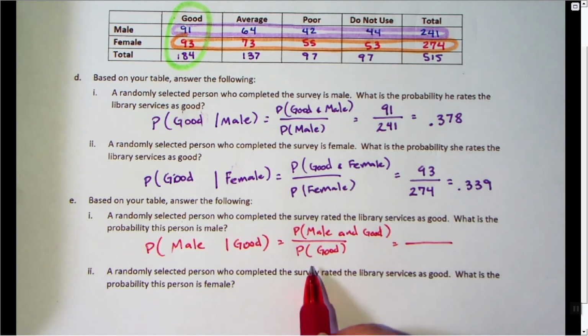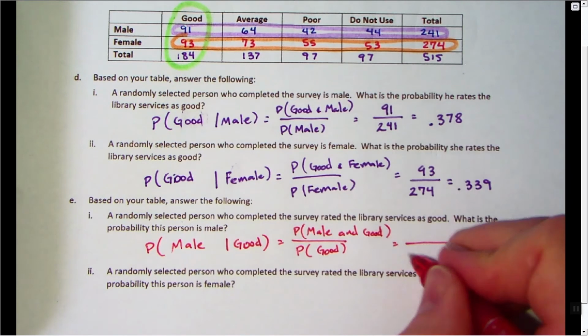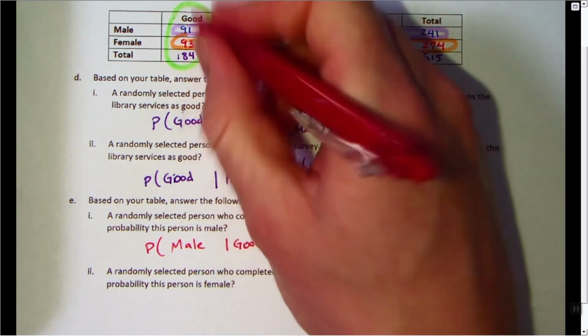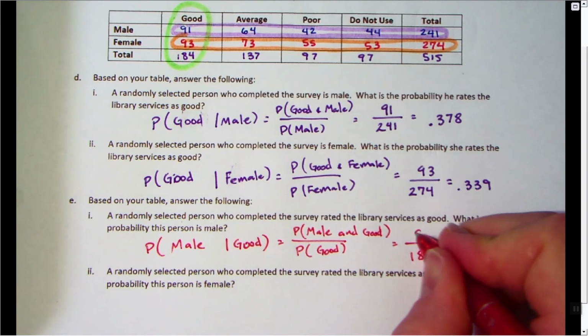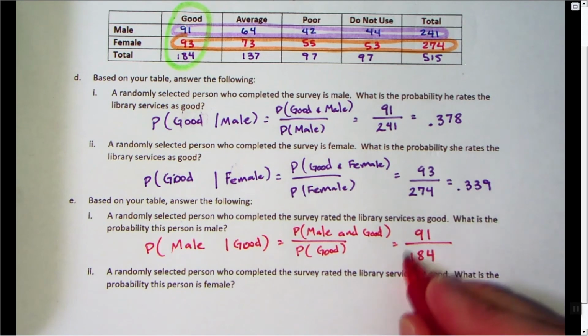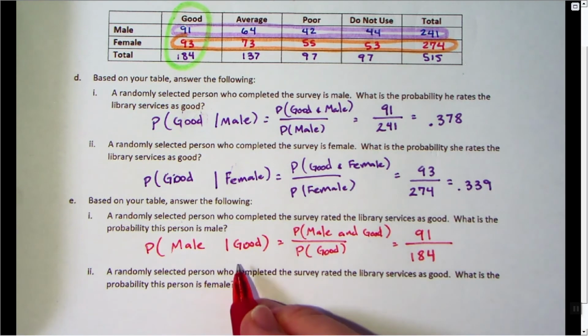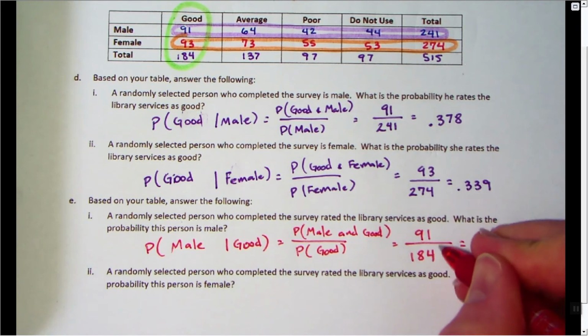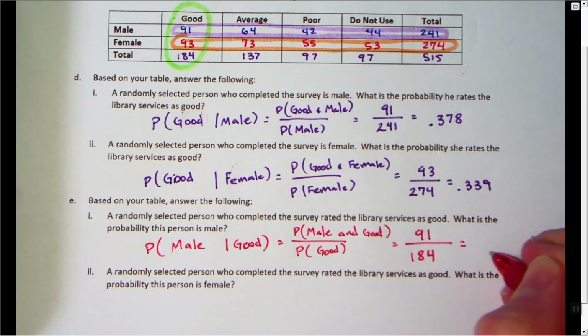Those that answered good is 184. The number that are good and male is 91. This number is the same as before, but what it's out of is different because my condition, what it's given, is different. 91 divided by 184 is the decimal 0.495.